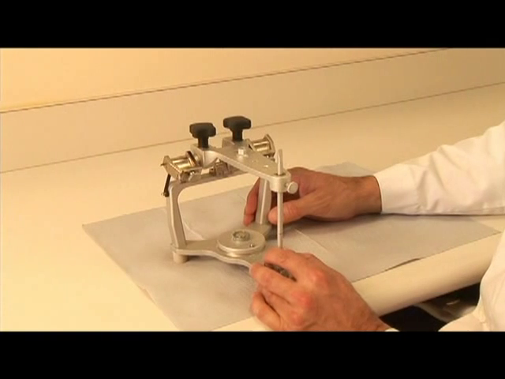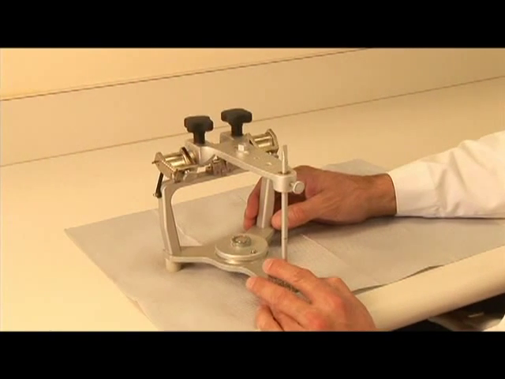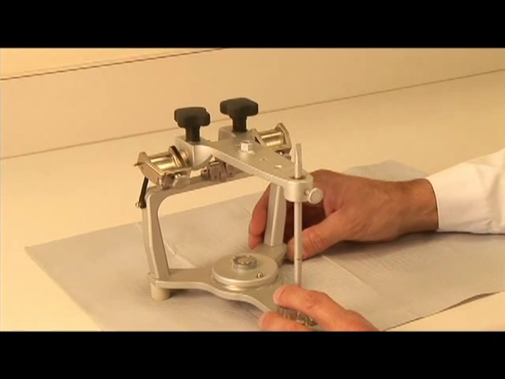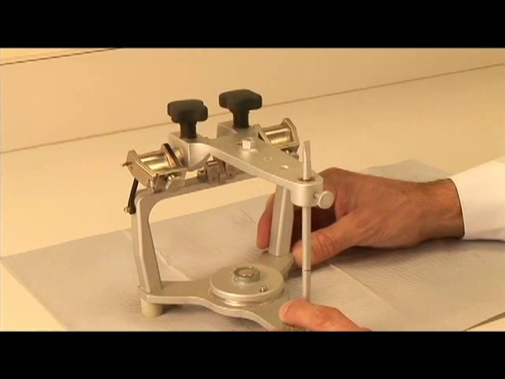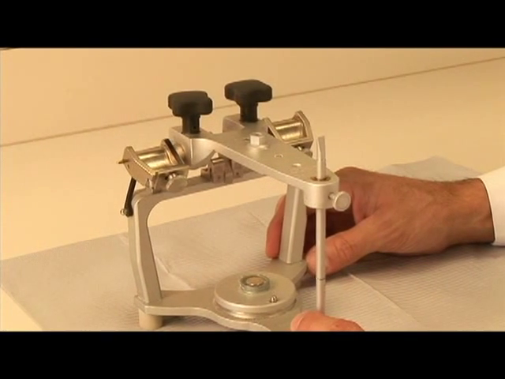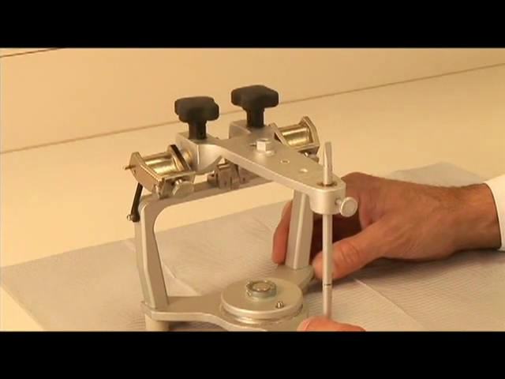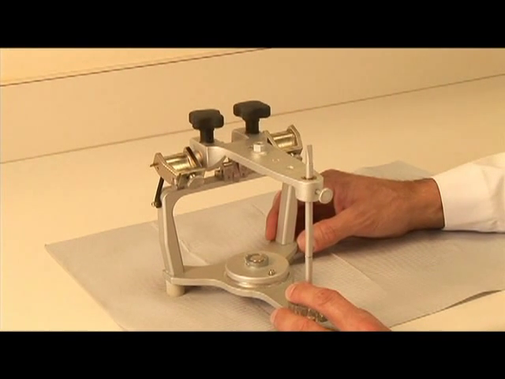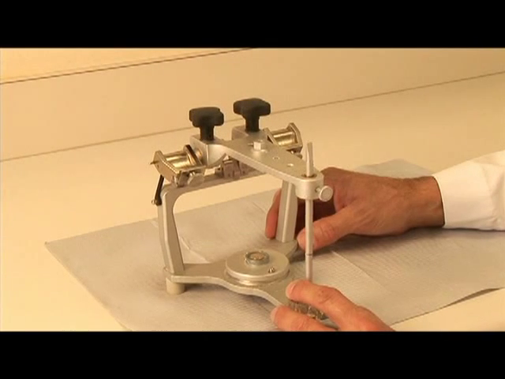We're going to get ready to mount the casts that have been generated from the diagnostic impressions that were made previously. Two stone casts have been poured and trimmed. We'll use those later, but in getting the articulator ready, we need to make sure that there are certain settings that are in the correct position prior to mounting the maxillary cast to the face bow.